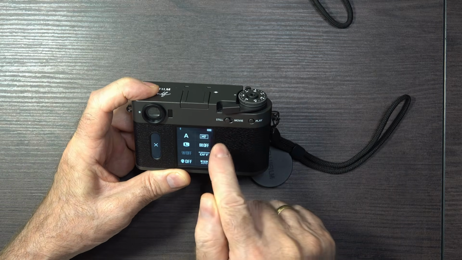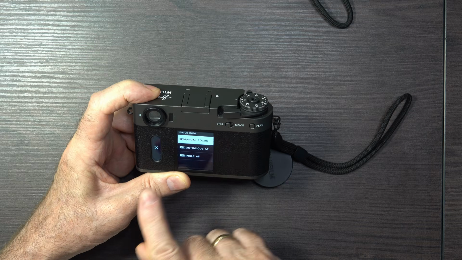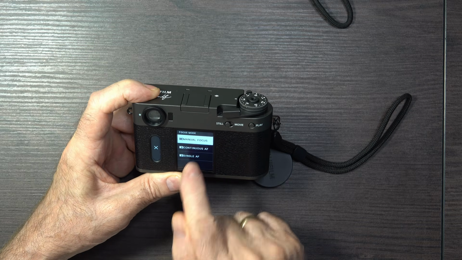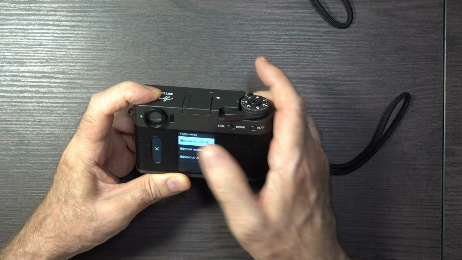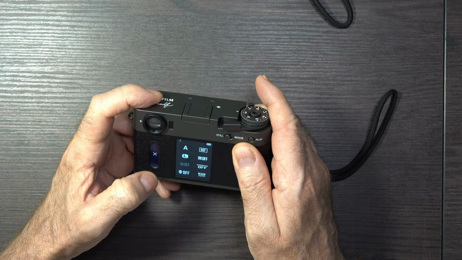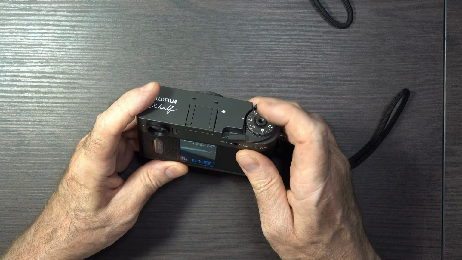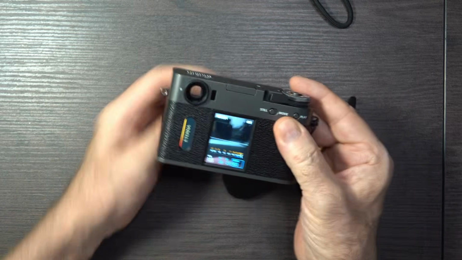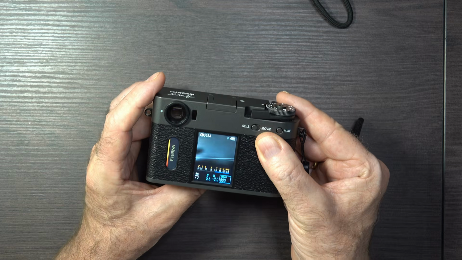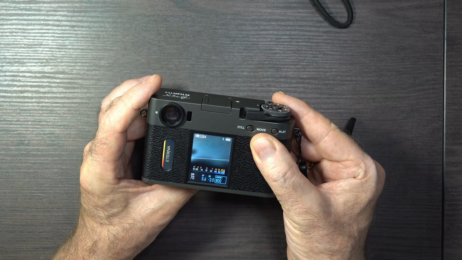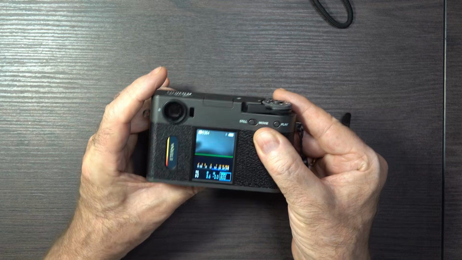And you can see this is the Fuji quick menu. Just touch that and you can say continuous autofocus, single autofocus, or manual focus. And that is what we're using here. You hit the X over here to get out of that. And now we're in manual focus. And all you have to do is turn the lens ring there, the focusing ring on the lens, and this will get you your focusing options up.